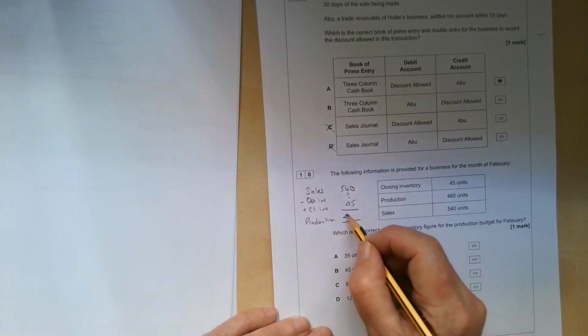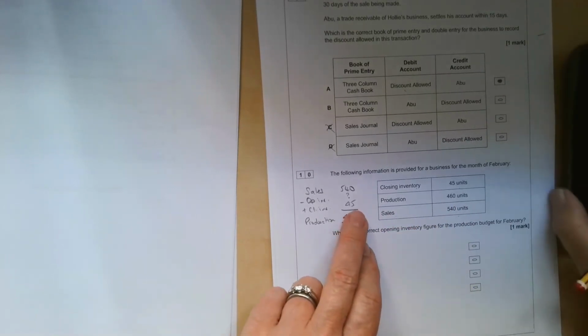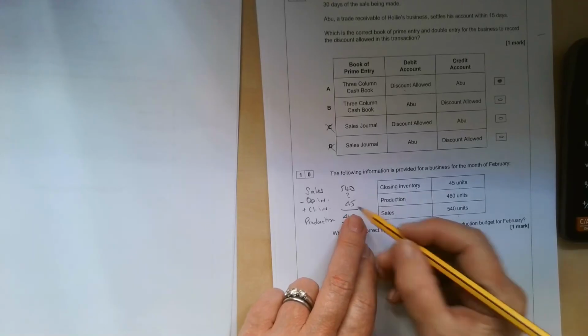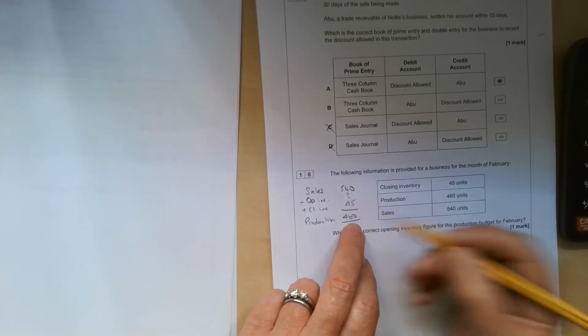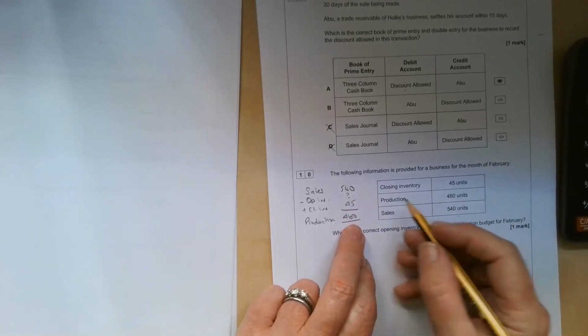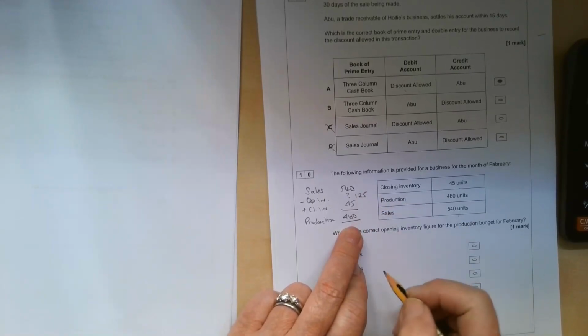So production needs to be 460. So if we add the 540 and the 45 together, we get 585. But we're only producing 460. So that means that this missing figure here must have been 125 units. So the answer for that is D.